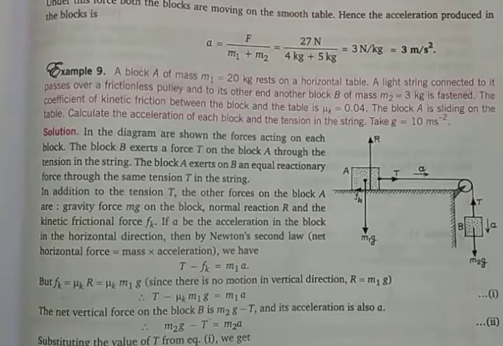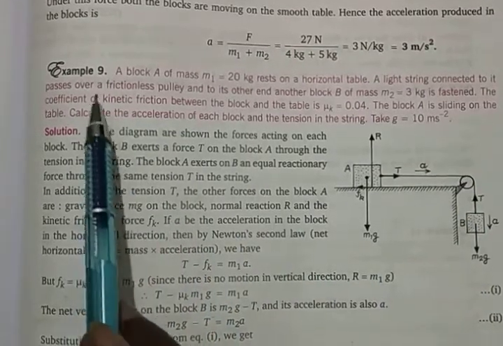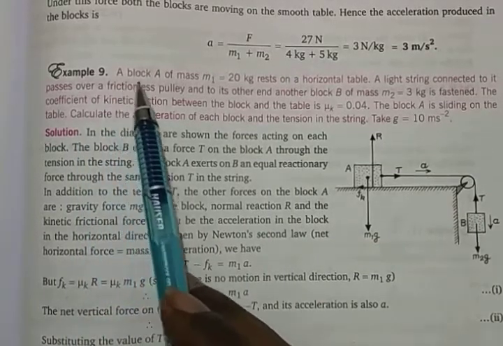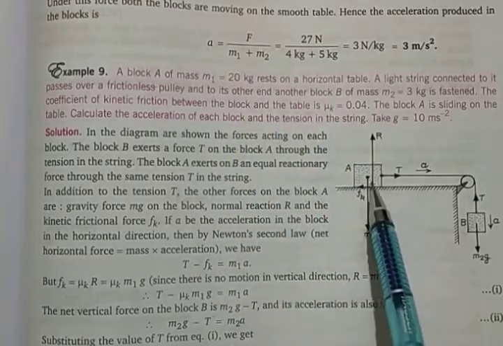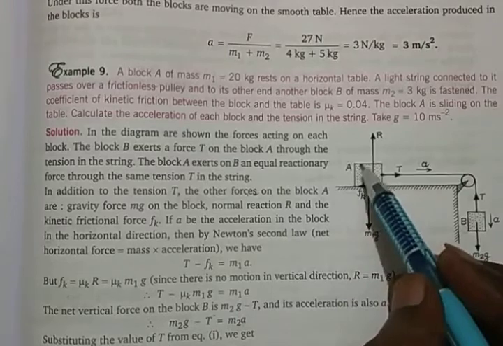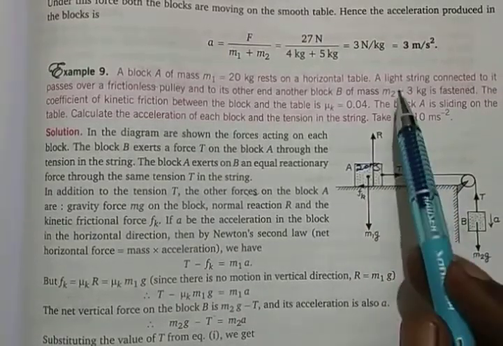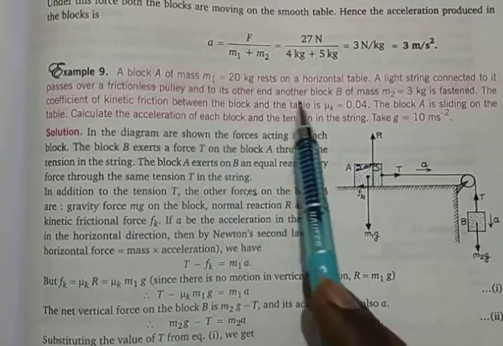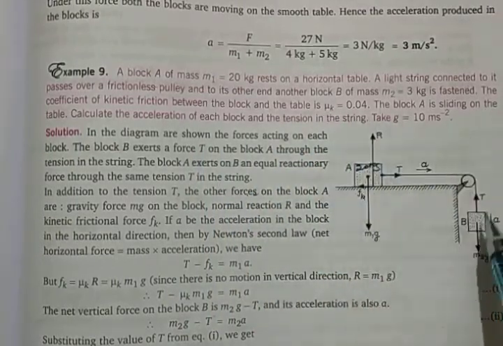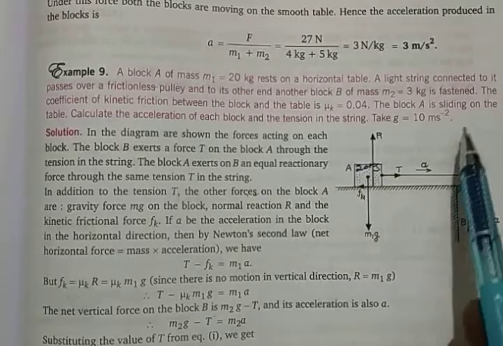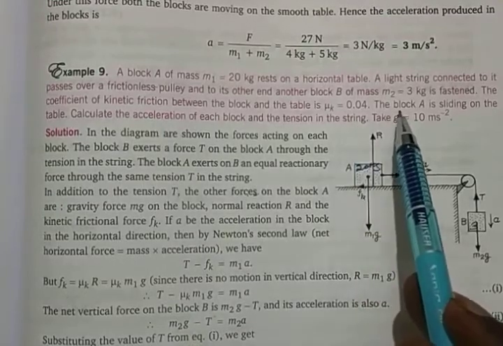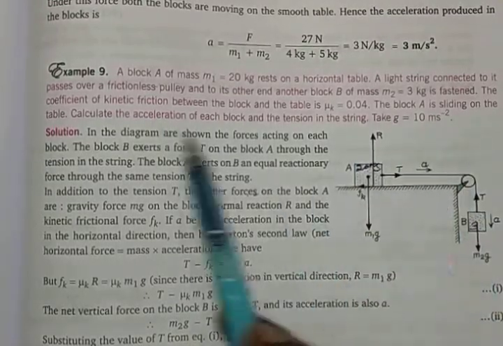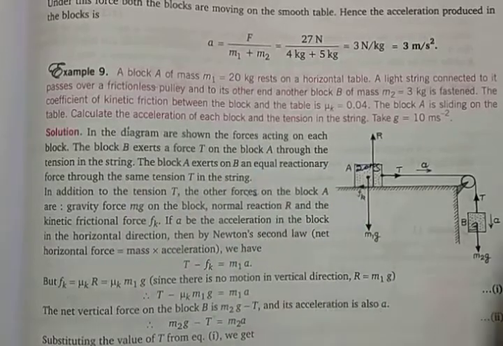Okay, we'll go to the next question now. We go to the previous page number 279, question number 9. A block A of mass m1 equal to 20 kg rests on a horizontal table. A 20 kg mass is sitting here. A light string connecting to it passes over a frictionless pulley, and a block B is hanging over. This is 3 kg. The coefficient of kinetic friction between this one is 0.04. The block A is sliding on the table.